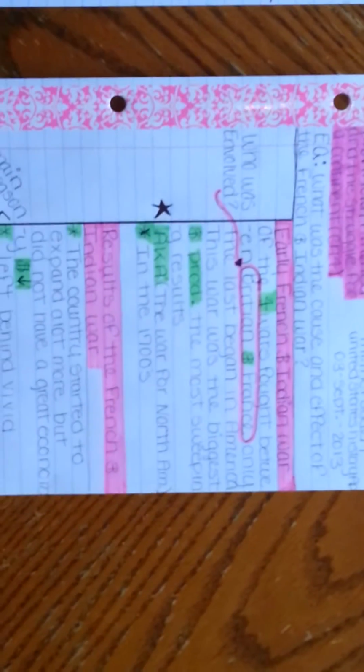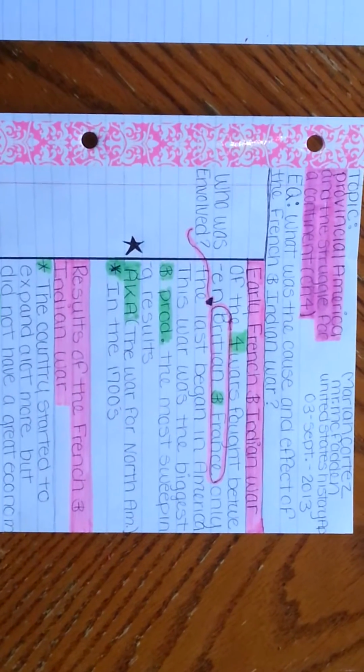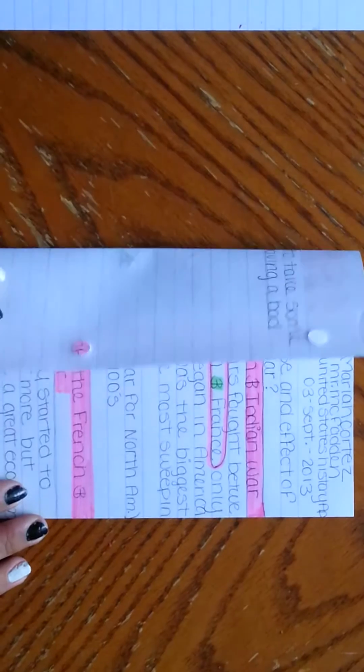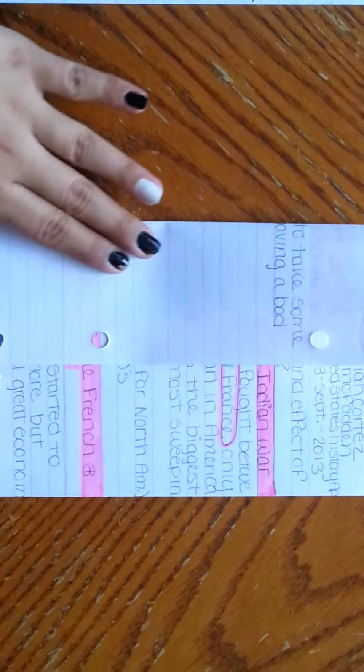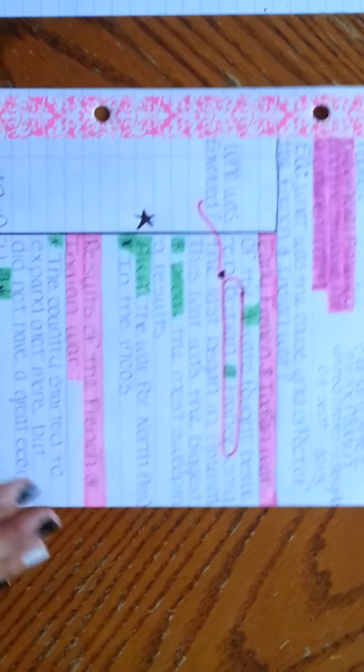Now, to get the perfect Cornell note, you obviously need to create the Cornell note format. You're going to fold this over and leave 1/3 of the paper on the left for questions and 2/3 on the right for notes. Notes, questions.